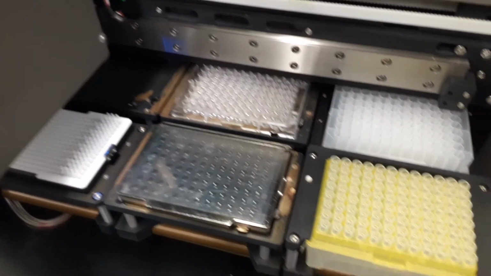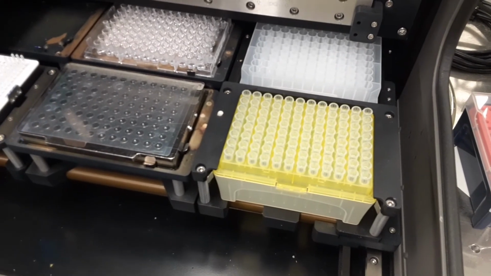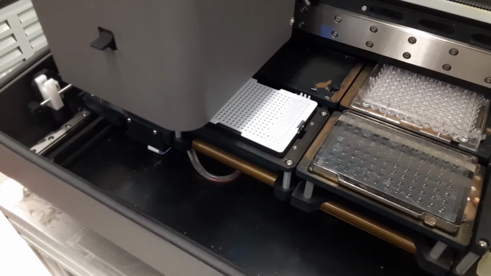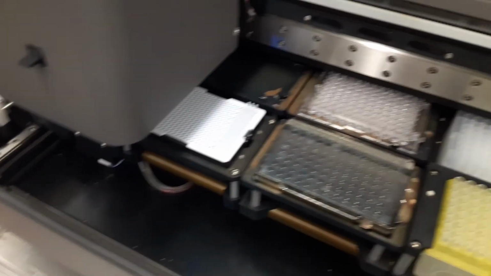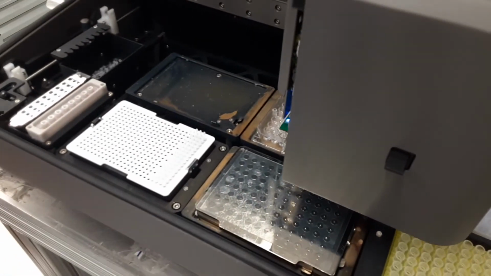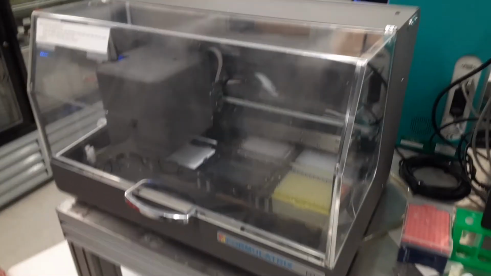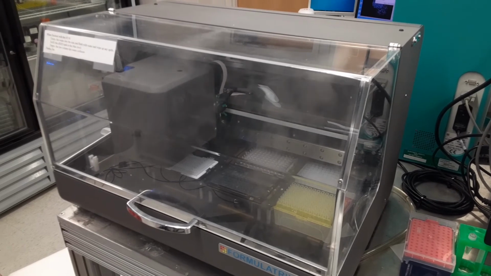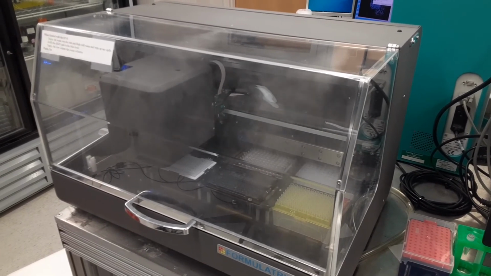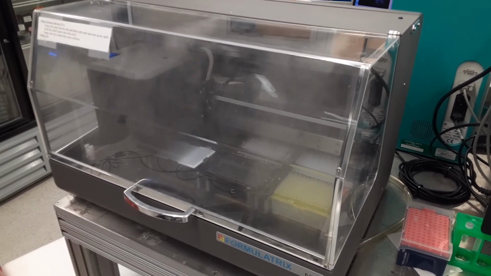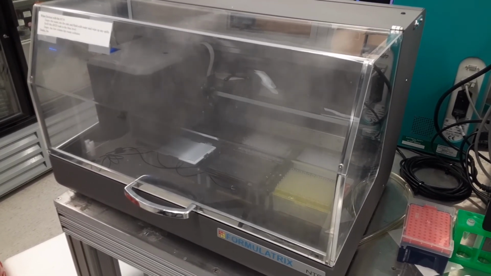We have a crystallization tray there, large volume tips for transferring the screen, which is in the deep well block, and low volume tips for transferring both the protein and the screen conditions. During operation, the MT8 has an automatic humidification system, and this allows us to prevent sample evaporation and improve sample consistency.